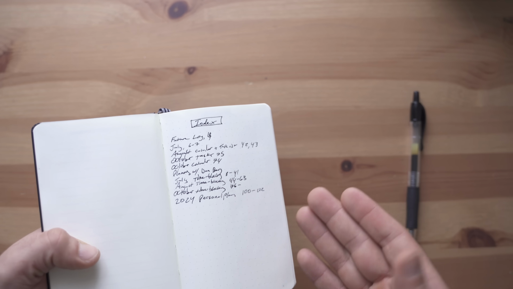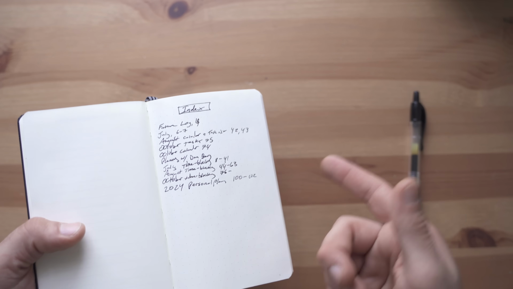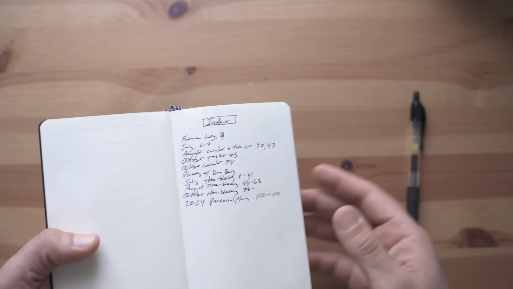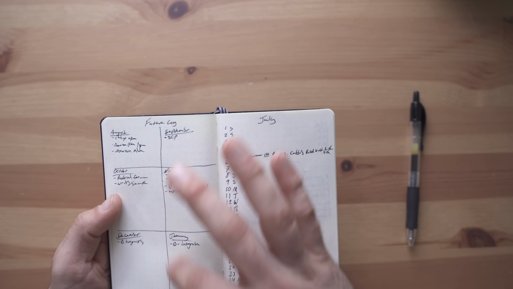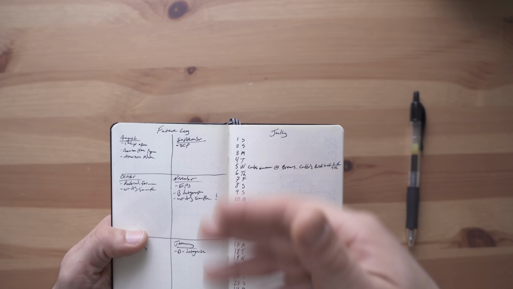So I found it most helpful to start using the notebook and then go back and create the index as I go. After the first couple pages for the index, I create a future log with the next 6 months in here with all the big events coming up that I need to pay attention to.